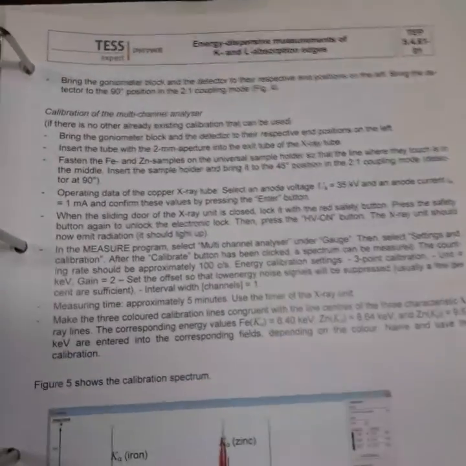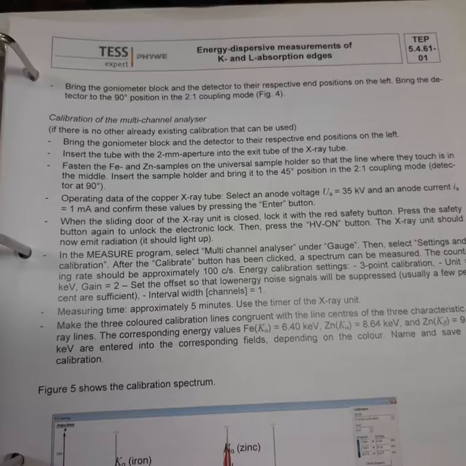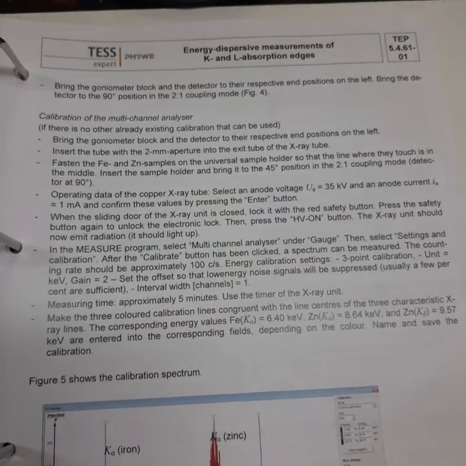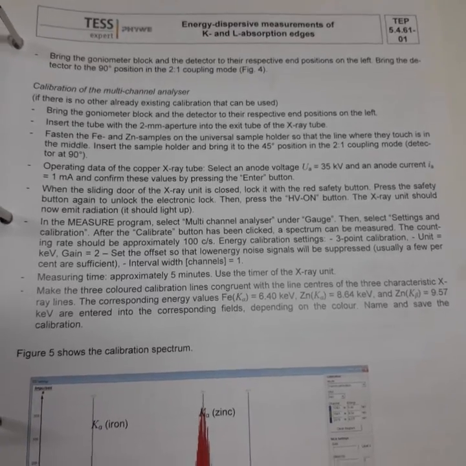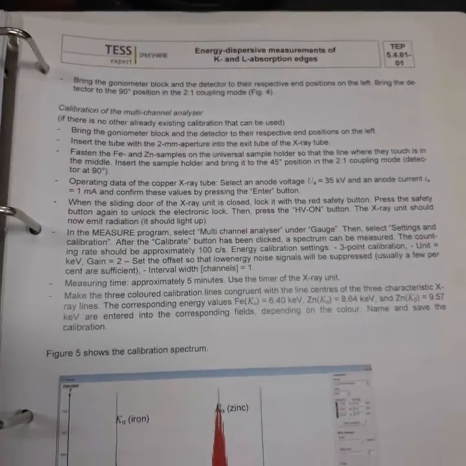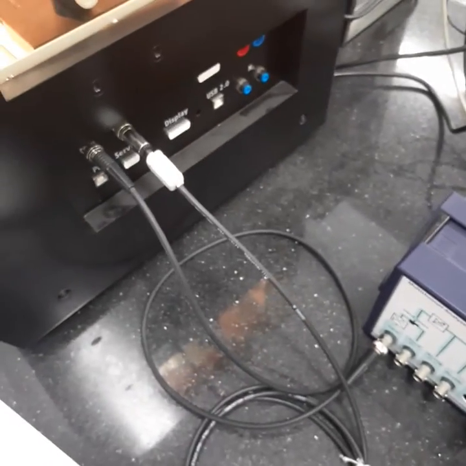We have returned back to our experiment named energy dispersal measurements of K and L absorption edges. Now we would like to retest the experiment using the instructions sent to us by the company. As you can see here, there is no connection between the XRD and the computer.